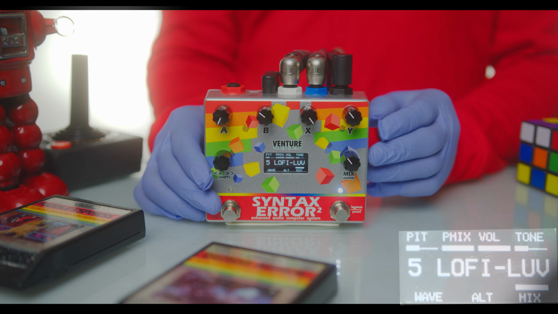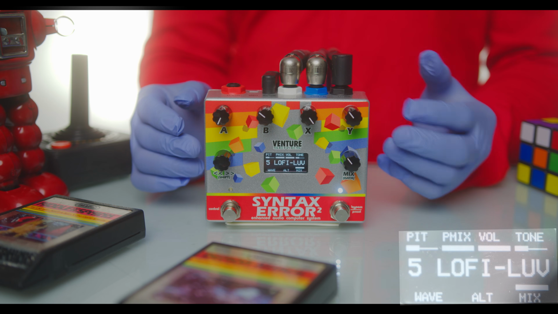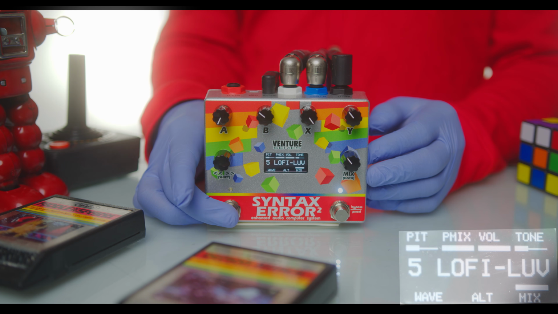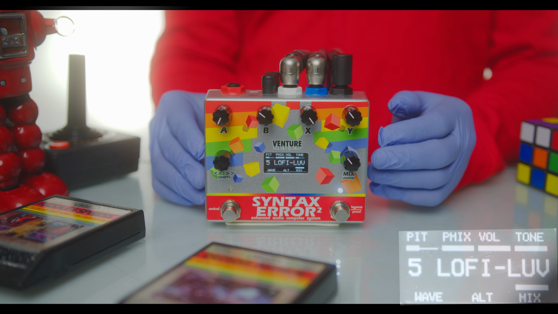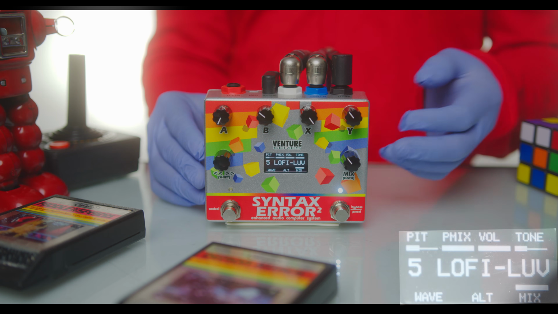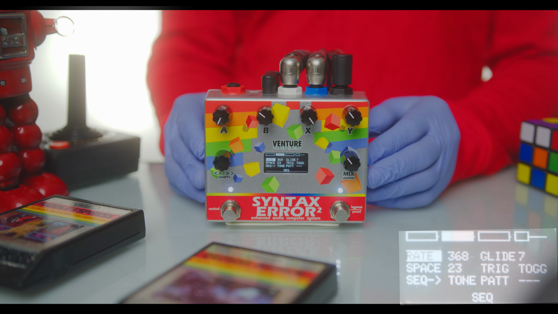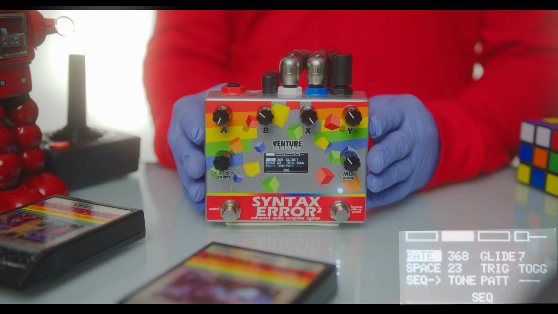Now, if we want more of that kind of tape dirt, I've set my sequencer to control the tone. You hear how it kind of sounds like it's chewing on itself a little bit, just stuttering. And this is how we have it set up.